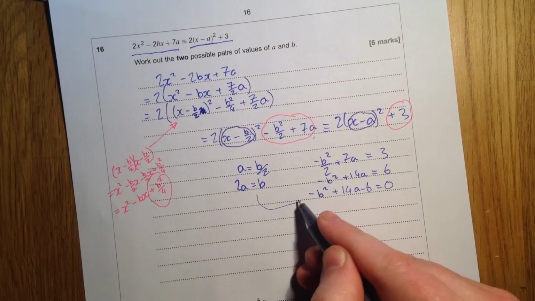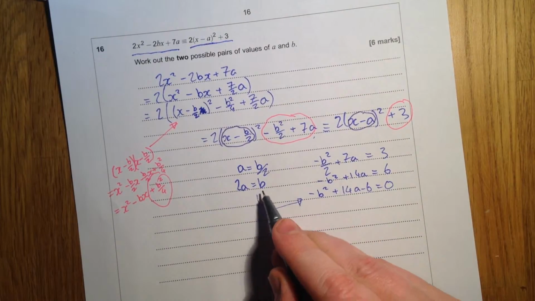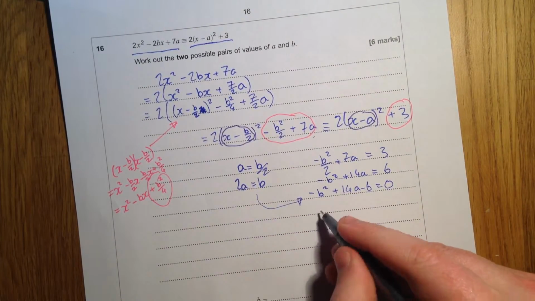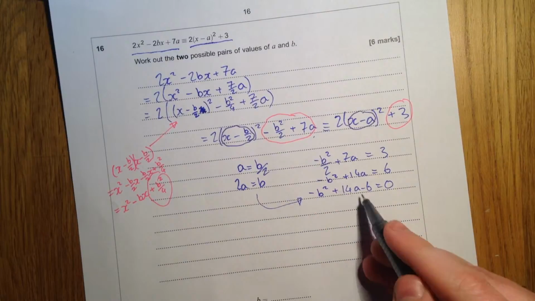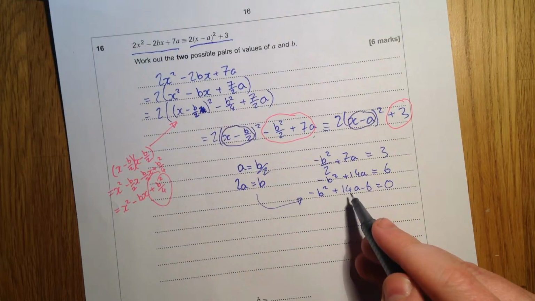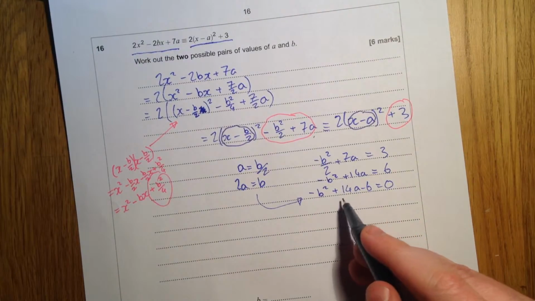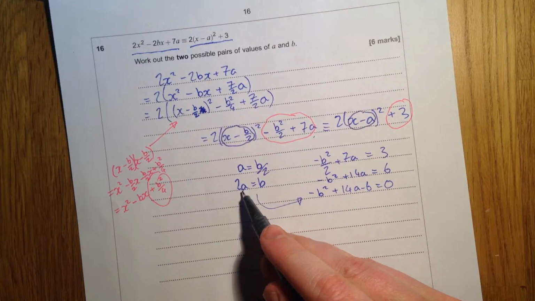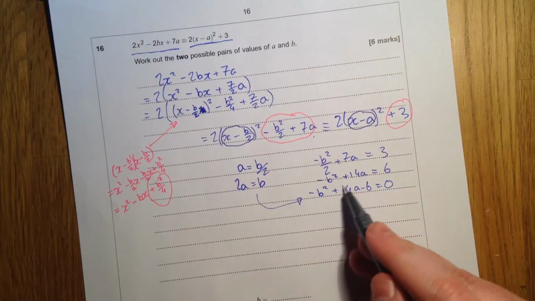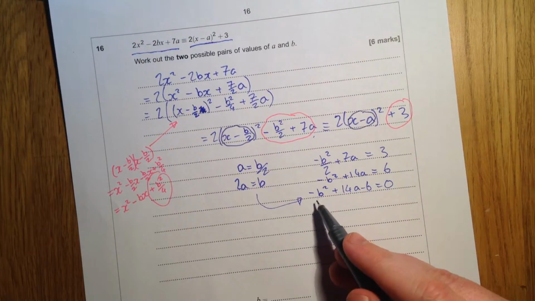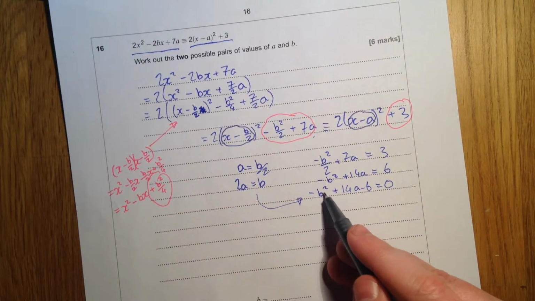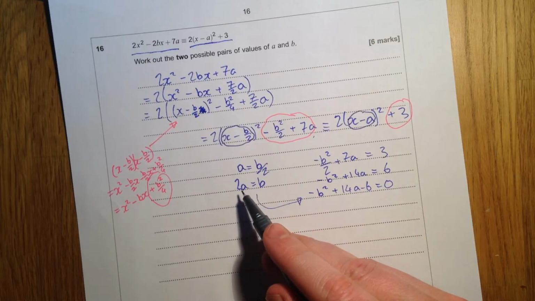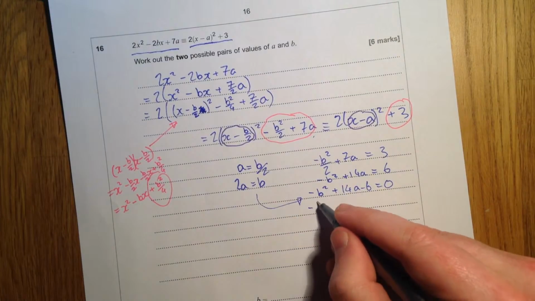Now I'm going to substitute this in. So you know how b is the same as 2a? Well, I can either substitute that into there, and 7 lots of this 2a would be 14a, so this would be the same as 7b. Or I could replace this b squared here with 2a all squared, and I'm going to do that.